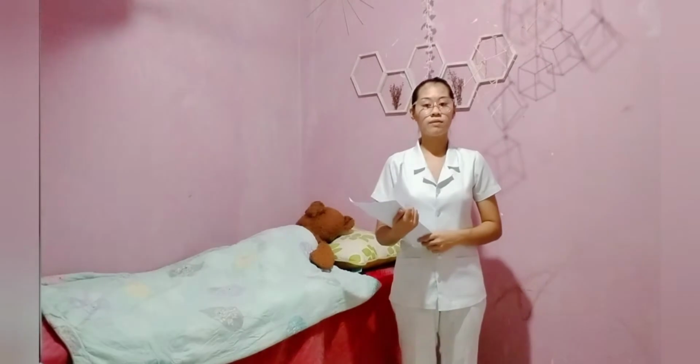So, after explaining the procedure, we have to provide privacy. This can be done by closing the door or windows to provide the client's integrity, and position the patient in a dorsal recumbent position with the knees flexed. This is to provide comfort to the patient.